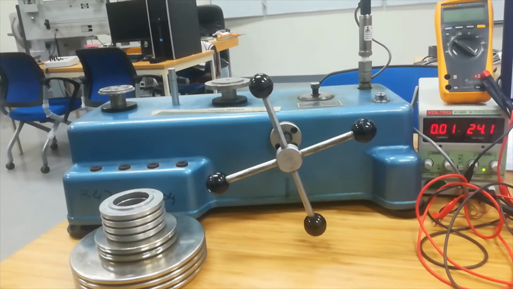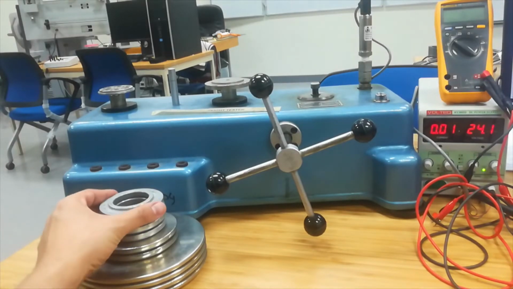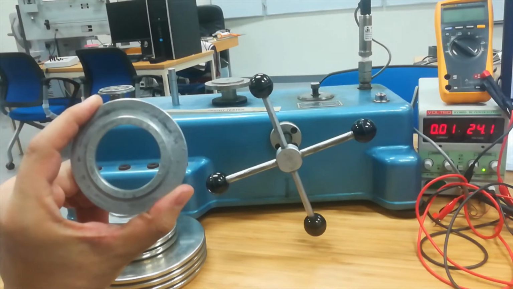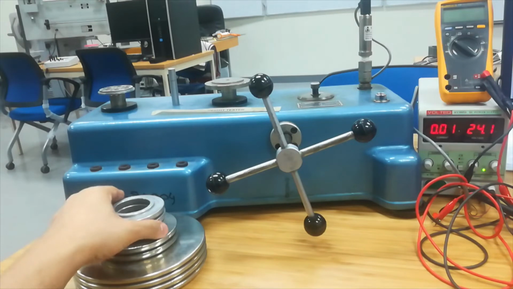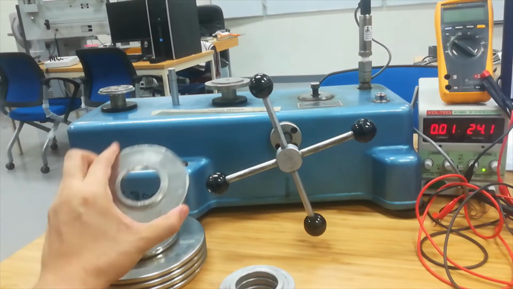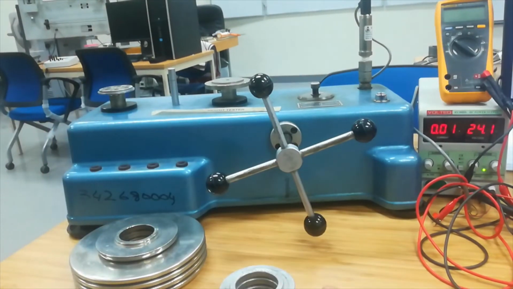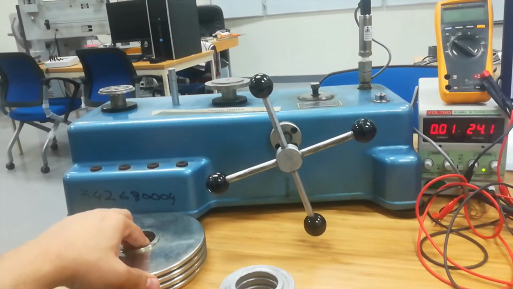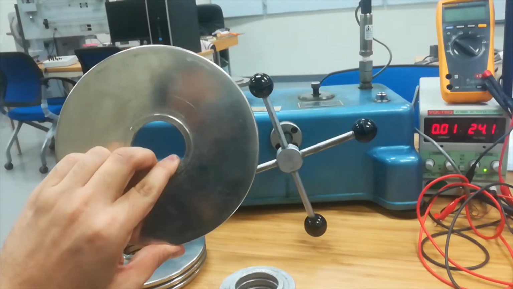Keep in mind that each one of these is 10 kilopascal, or 10 kilonewton per meter squared. Each one of the medium size is 50 kilopascal, and the large size is 150 kilopascal.